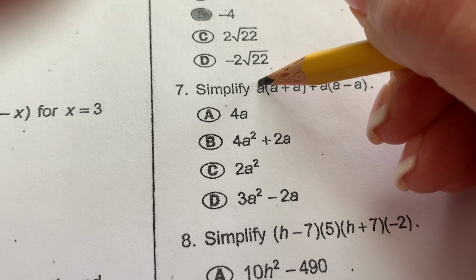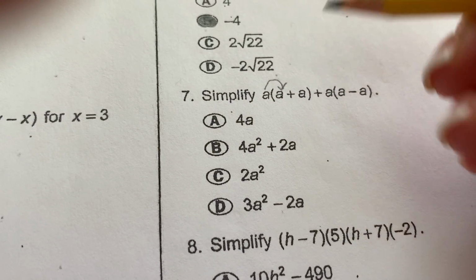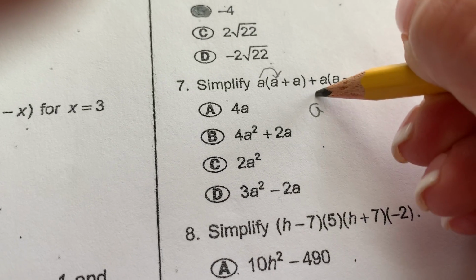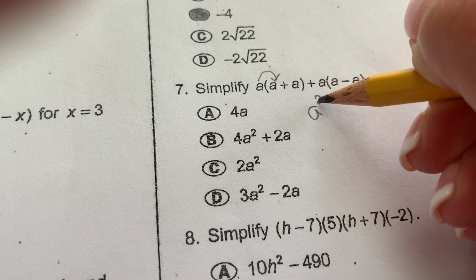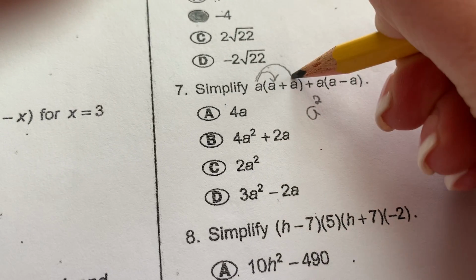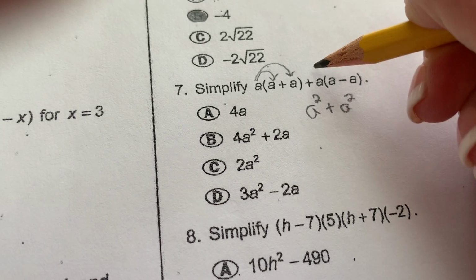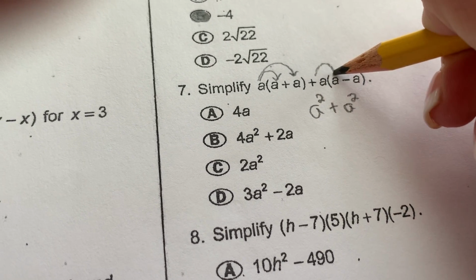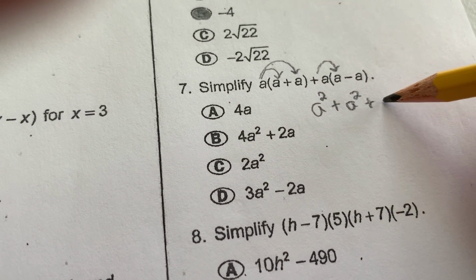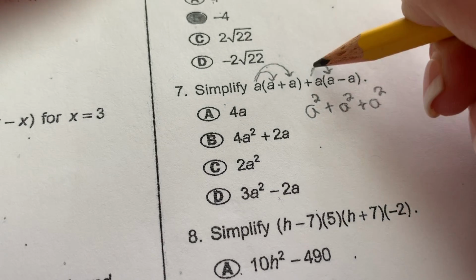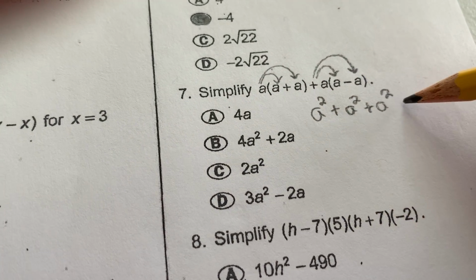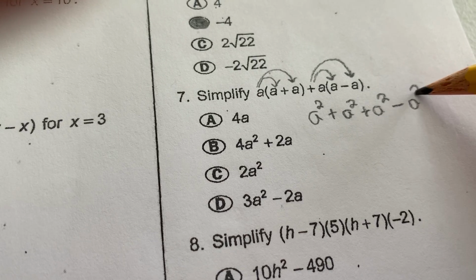We have to do the distributive property. A times A, that's A squared, because when you multiply a number times itself, you square it. And then A times A is going to be A squared. So A squared plus A squared. And then we'll do this side. A times A is going to be plus A squared again. And then A times negative A is going to be minus A squared.